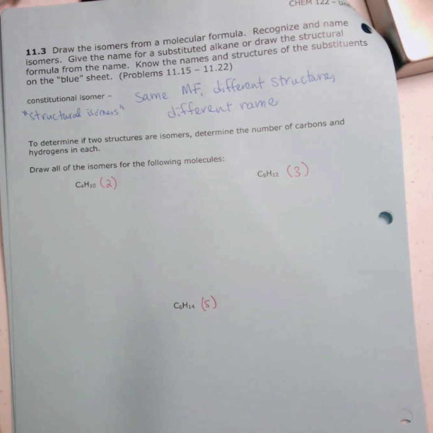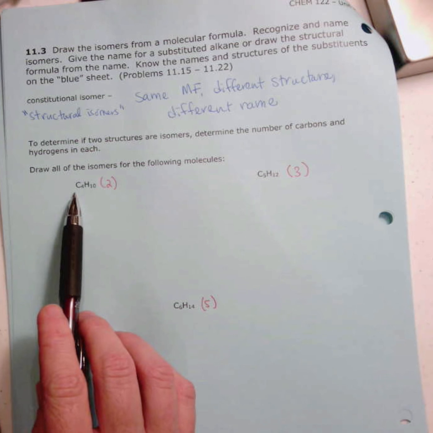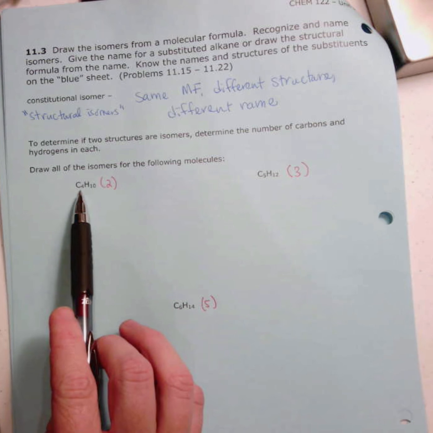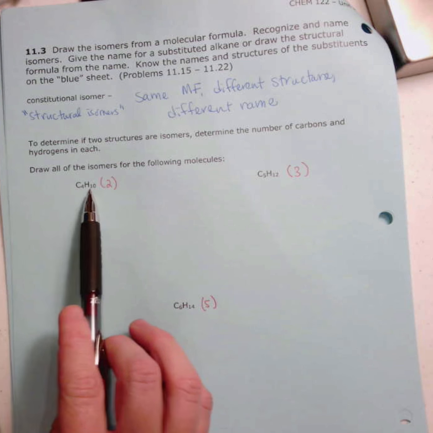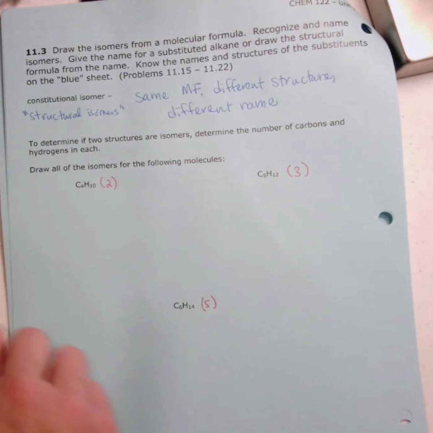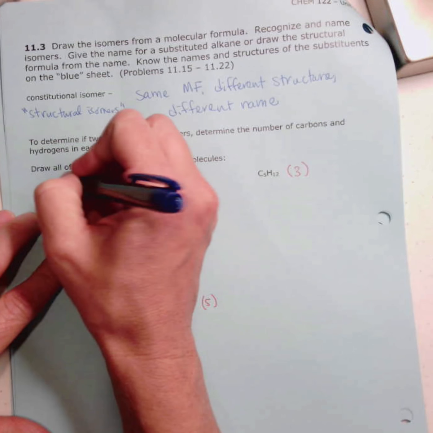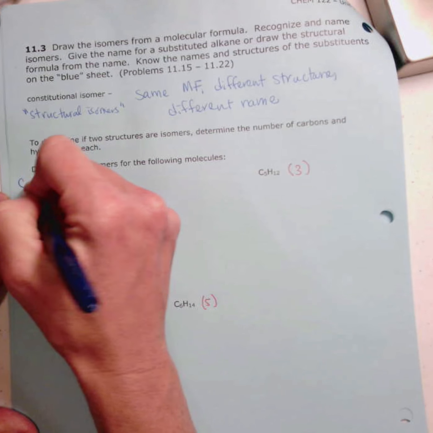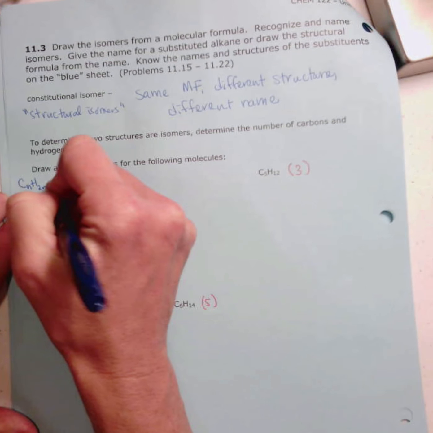So when you're asked to draw isomers, which will most likely come up, you need to pay attention to a couple of things. The molecular formula. C4H10 adheres to this formula we'll talk about a little later on in the note packet, CnH2n+2.